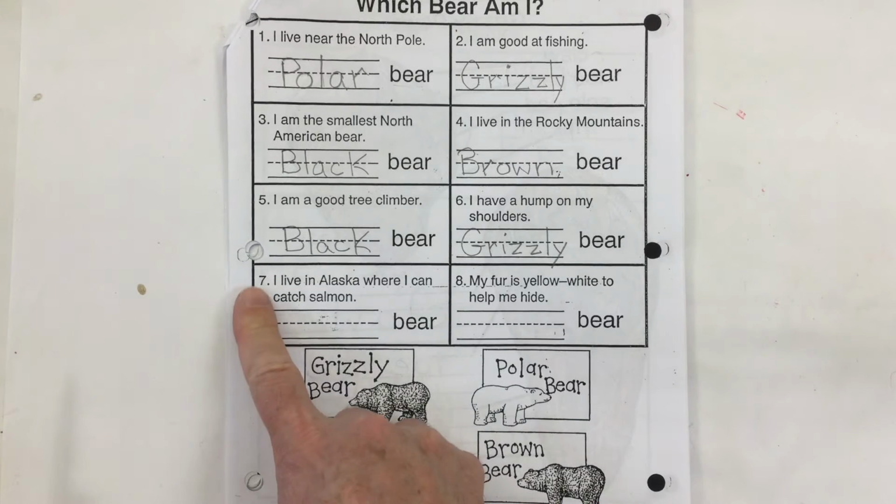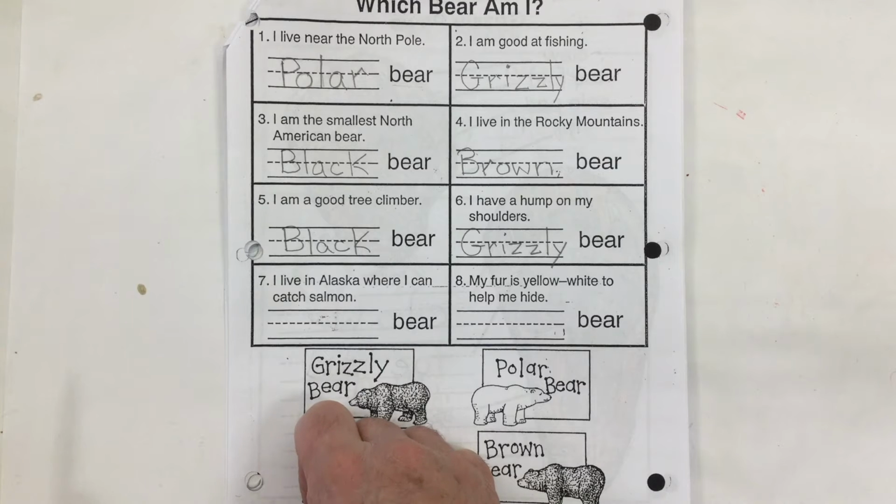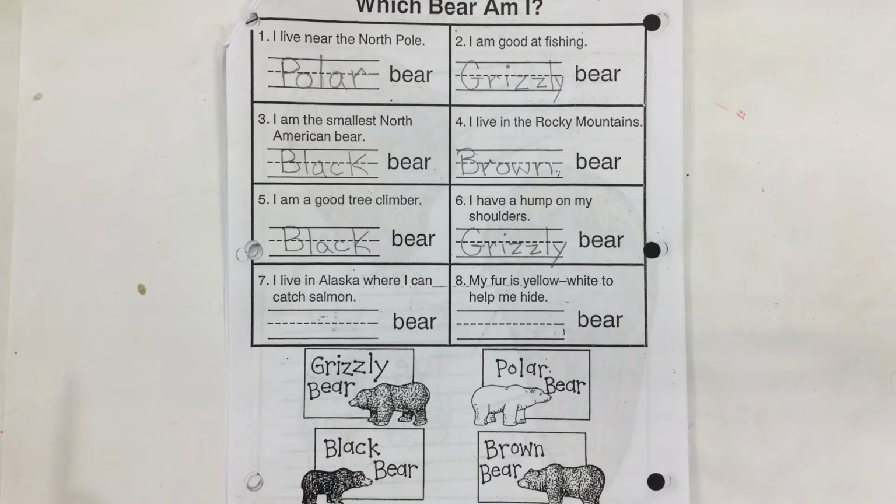Which bear am I? Number 7. Good thing I was talking about that map to begin with. I live in Alaska where I catch salmon. Which one of our 4 bears is it going to be? Let's try Savannah back there. Savannah, what do you think? I live in Alaska and I catch salmon.